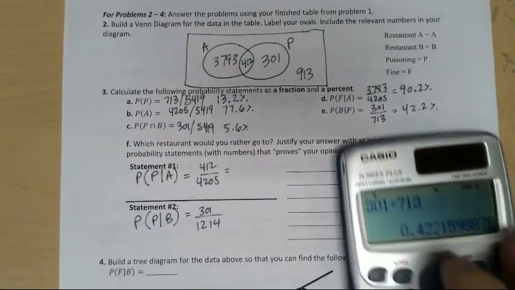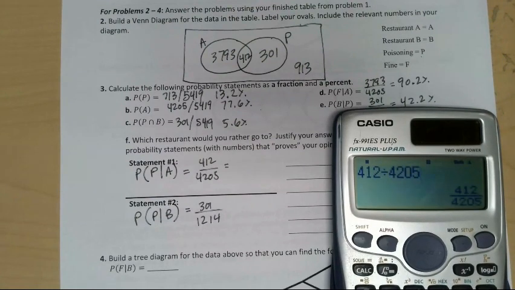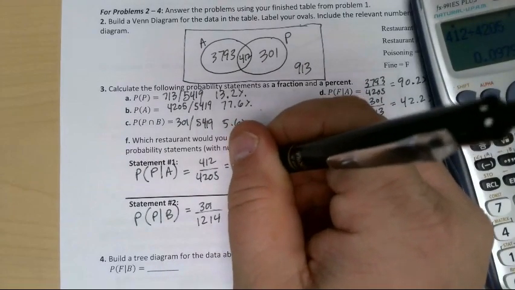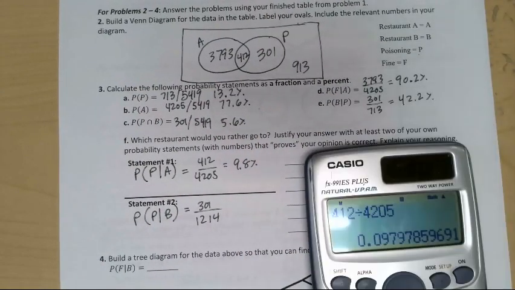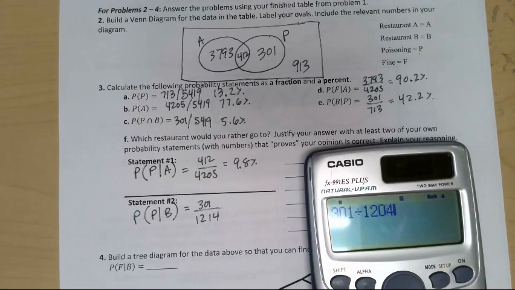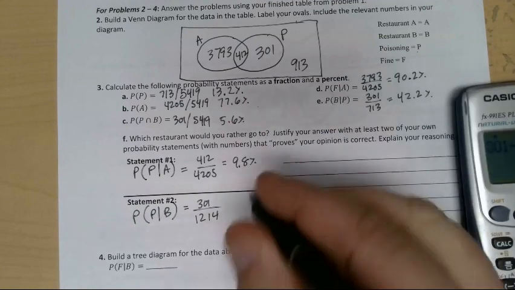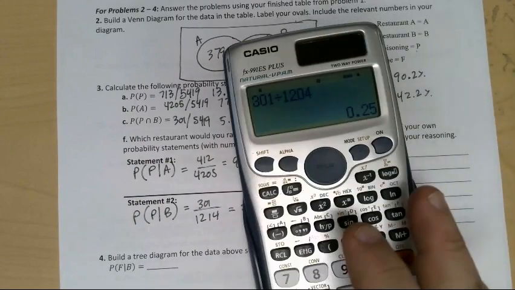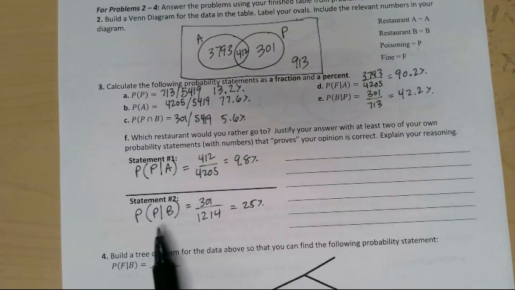Okay, so now I can look at these, and if I go 412 divided by the 4205, that gives me 0.0979, so 9.8%. So 9.8% of everybody that went to restaurant A got food poisoning. And if I look at this 301 out of 1214, that's 1/4, which is 25%. If I go to restaurant B, it looks like I'm more likely to get food poisoning.